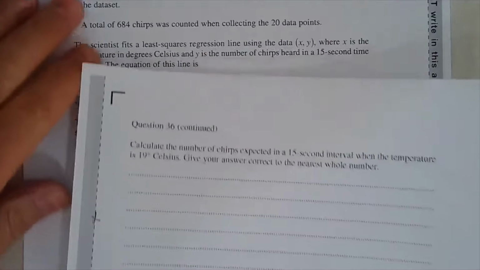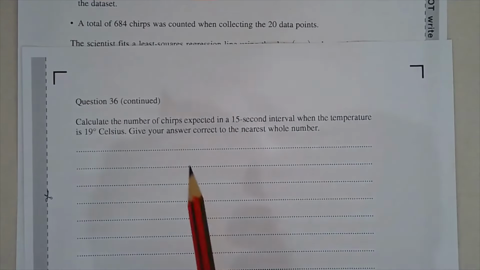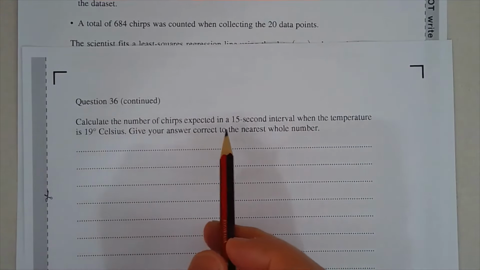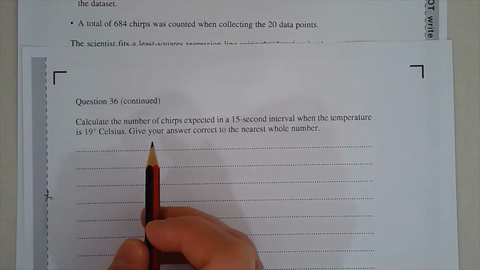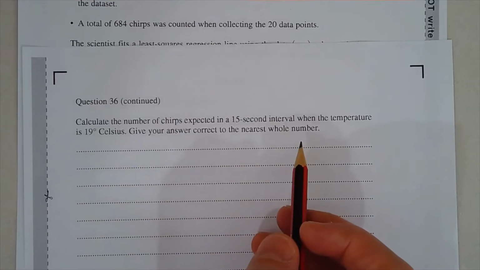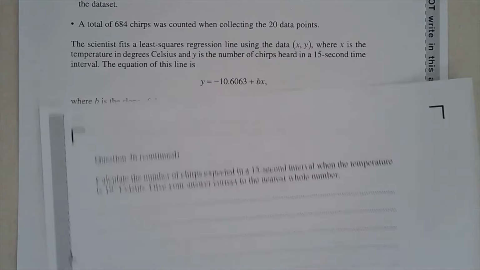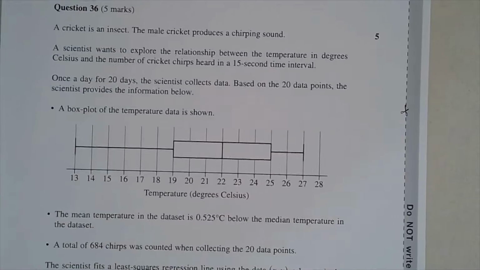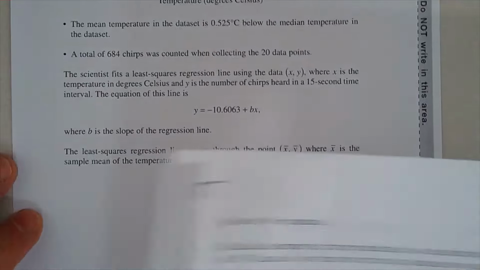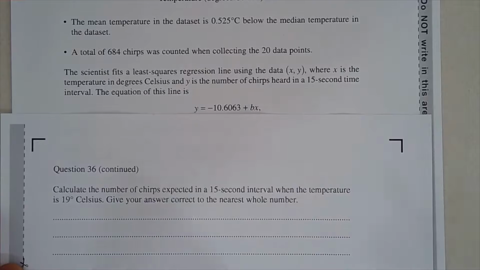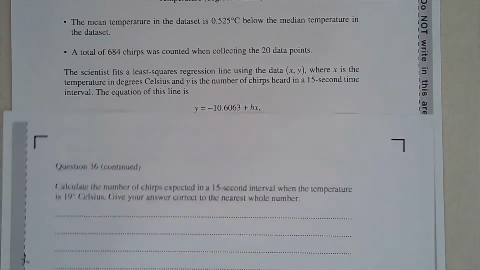So this continues on the next page. Calculate the number of chirps expected in a 15-second interval when the temperature is 19 degrees Celsius and give your answer correct to the nearest whole number. There's a lot going on in this question. So let's work backwards. We want to calculate the number of chirps expected in a 15-second time interval when the temperature is 19 degrees Celsius.